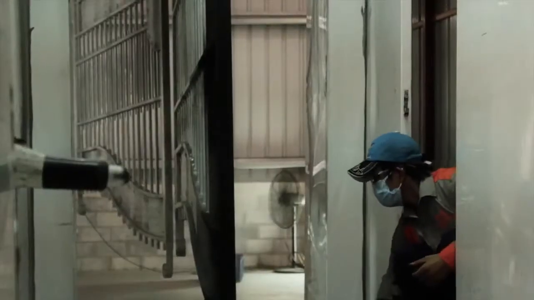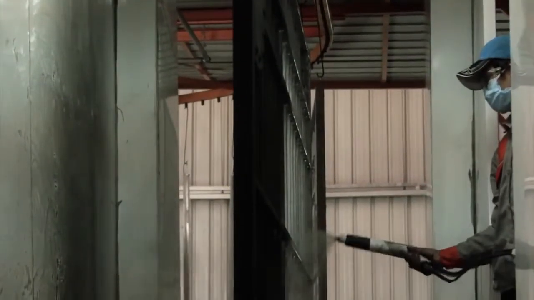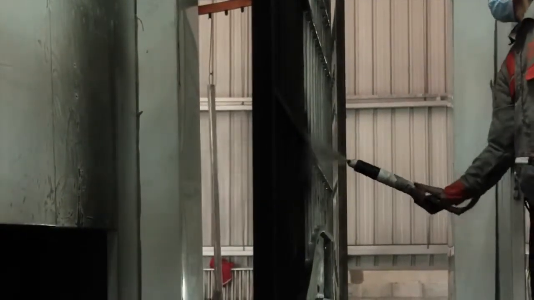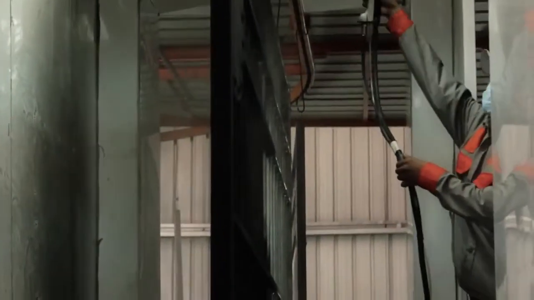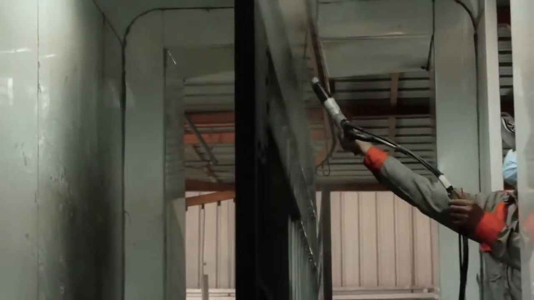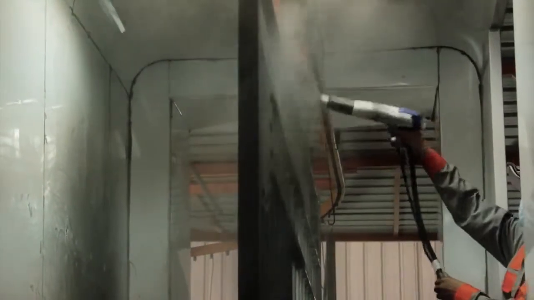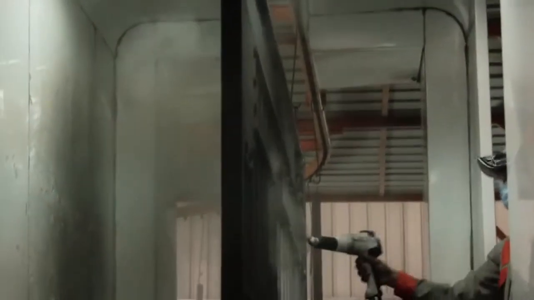So now you can see the gate entering the powder coating booth, where they are spraying the powder coating onto the gate, and the powder, as it comes out of the gun, has an electrostatic charge. With the metal, it attracts to the metal. And you can see it's a very clean painting process, and we have a mini dust extraction system in the powder coating booth that allows us to recycle the powder, so there's no waste or pollution from this process.